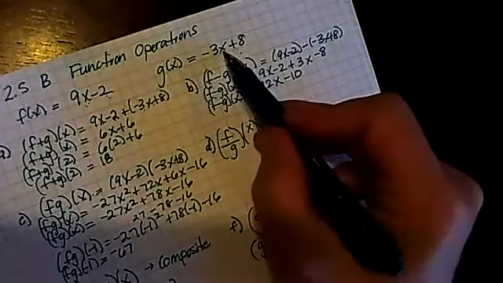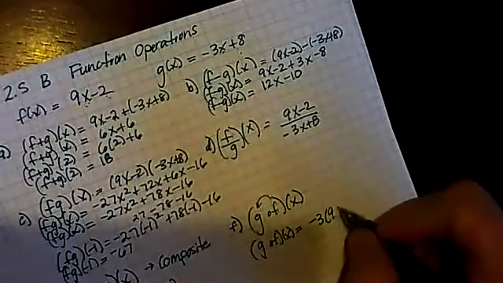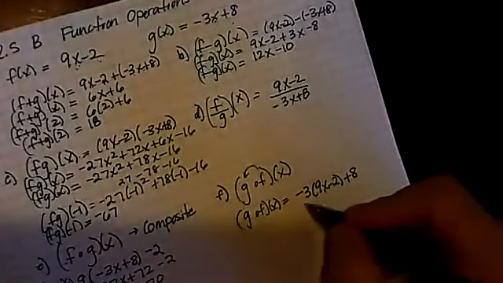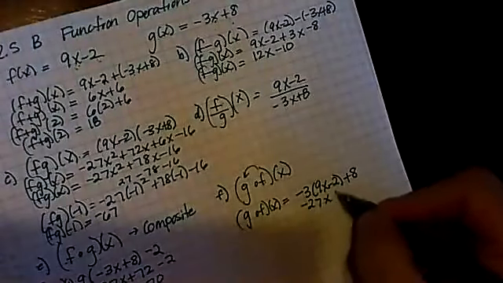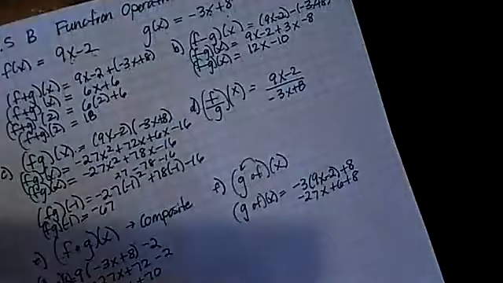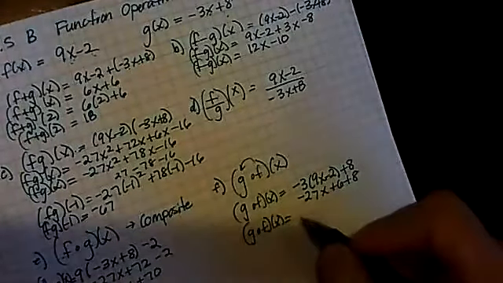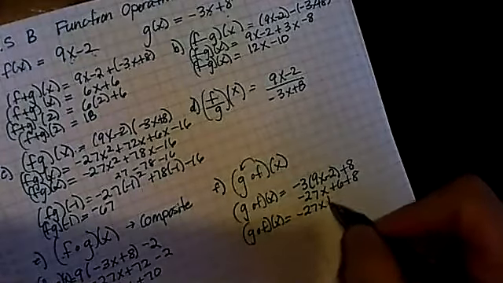And in place of this, we're going to put F, which is 9x minus 2. And then we'll just simplify that. G composite F of X is equal to negative 27x plus 14.